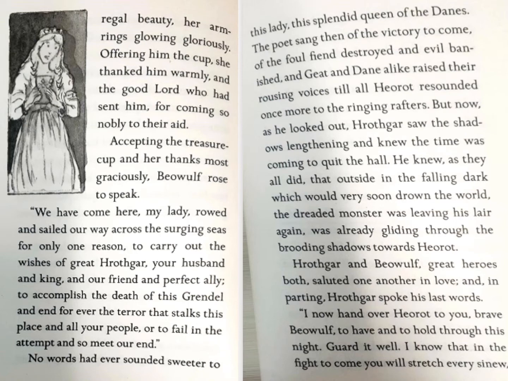But now, as he looked out, Hrothgar saw the shadows lengthened and knew the time was coming to quit the hall. He knew, as they all did, that outside in the falling dark, which would very soon drown the world, the dreaded monster was leaving his lair again, was already gliding through the brooding shadows towards Heorot. Hrothgar and Beowulf, great heroes both, saluted one another in love, and in parting Hrothgar spoke his last words.